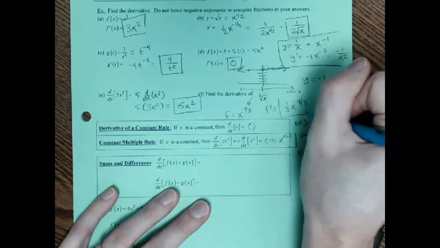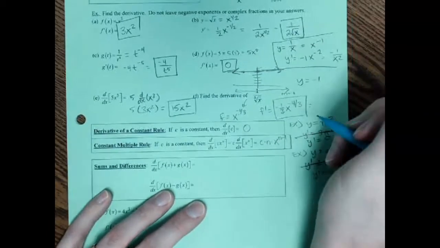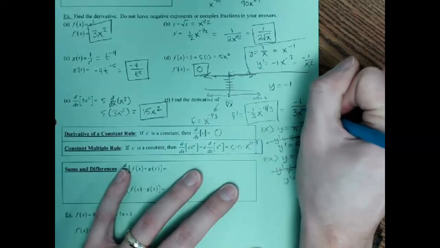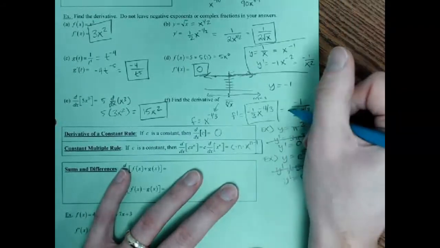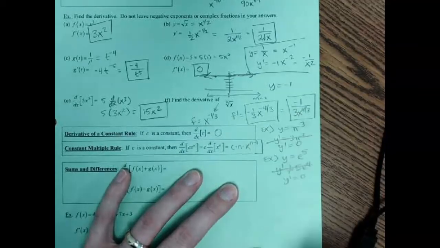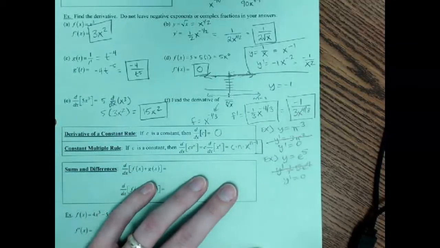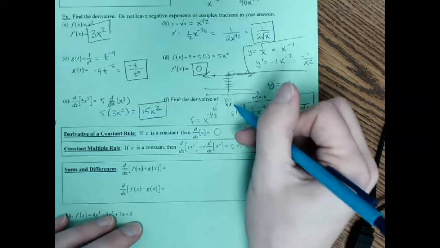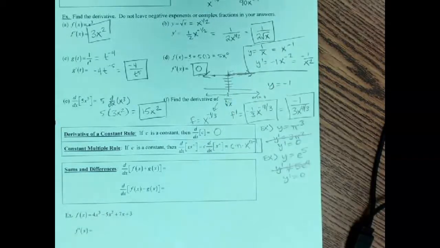So you could leave the answer like this, or if you wanted to, you could put it back into a similar form to what the question started as, and you could put it as negative 1/3 x to the 4/3. I really wouldn't put it back to a cube root. You could have an x to the 4th inside of the cube root. I just hate radicals. I would much rather you leave it with the 4/3 exponent than bring back that cube root symbol. Ugh, it's just nasty.